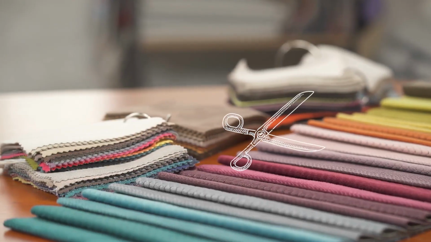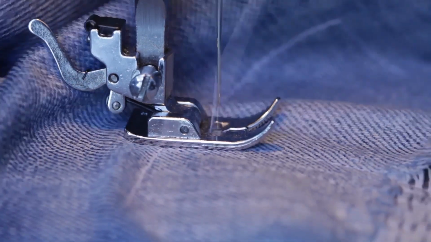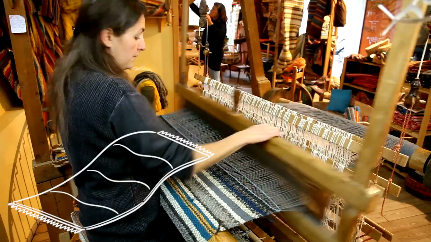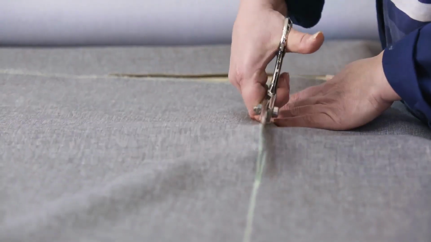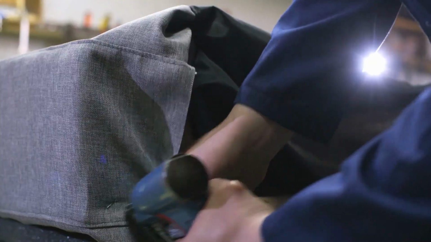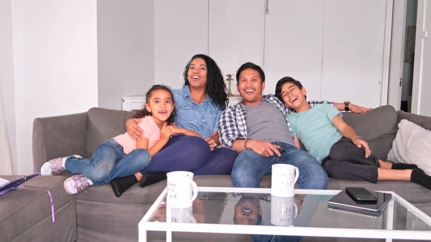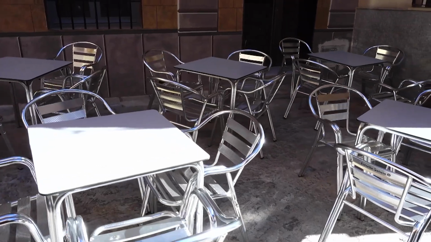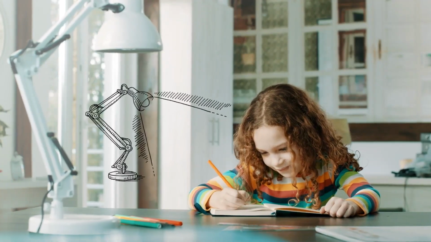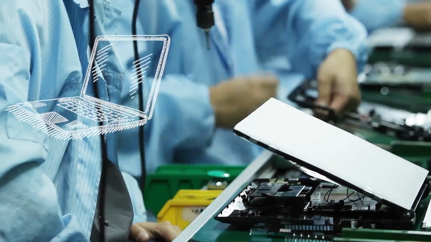We use fabric to make clothes and rugs and furniture. We use metal to make chairs and lamps and computers.